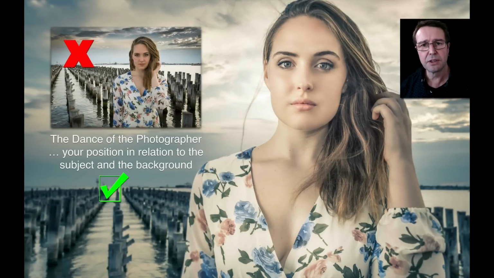Okay, one of the other things to consider about compositions where you may have a horizon line in the image is that horizon line will often pass through the neck or the head of your sitter or your subject.